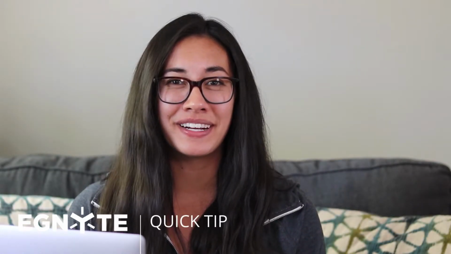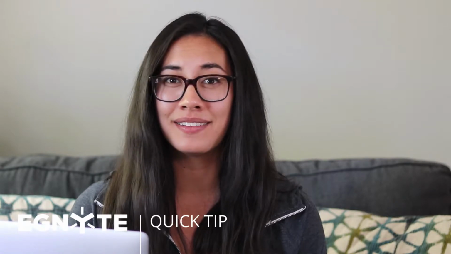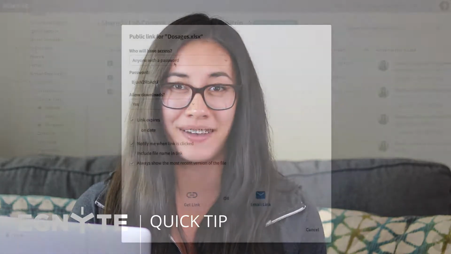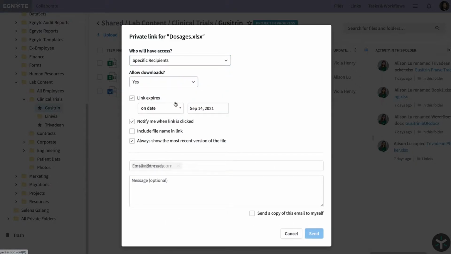Egnyte Secure Delivery ensures only intended recipients have access to shared files and allows you to revoke access, even if the recipient previously downloaded those files. When customizing a share link, select specific recipients and enter the desired email addresses. Then, under Allow Downloads, choose Yes, Encrypted.